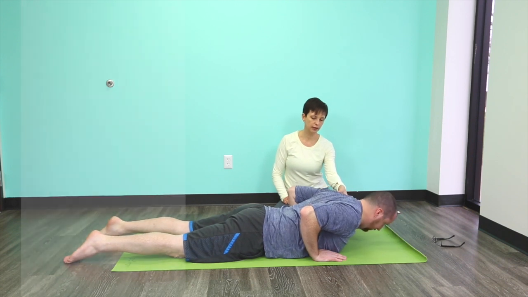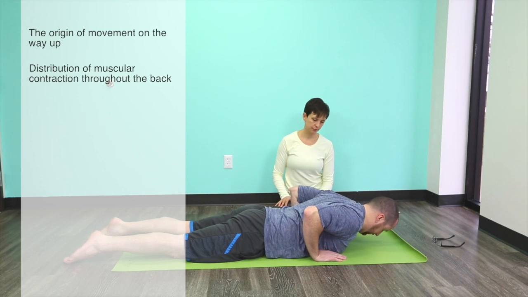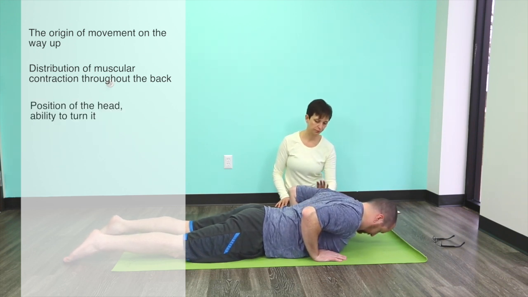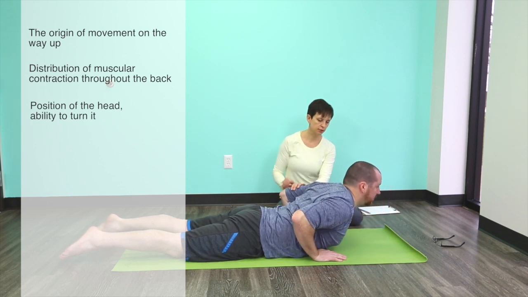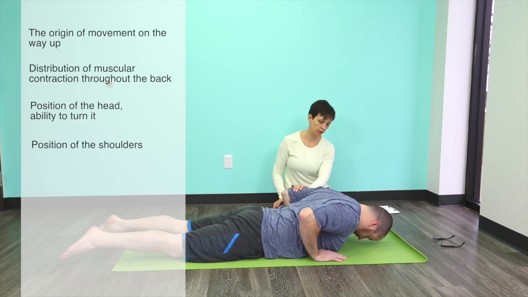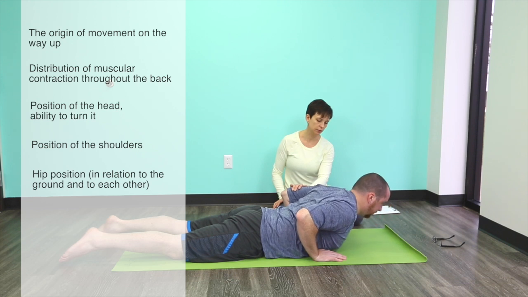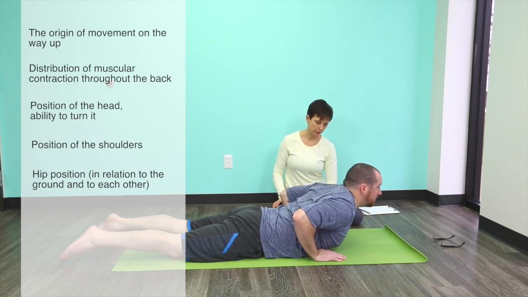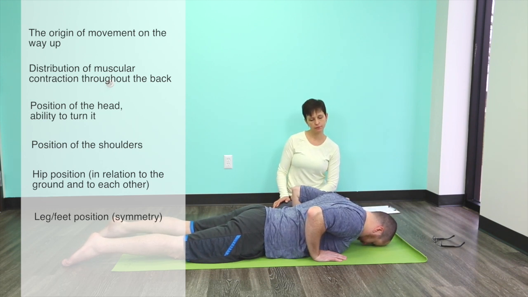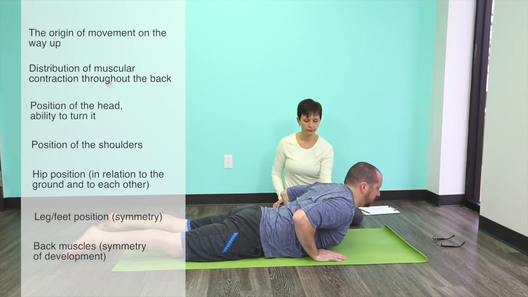Observe the origin of movement on the way up, distribution of muscular contraction throughout the back, position of the head, ability to turn it, position of the shoulders, hip position in relation to the ground and to each other, leg and feet position, specifically symmetry and asymmetry, and back muscles, symmetry of development.